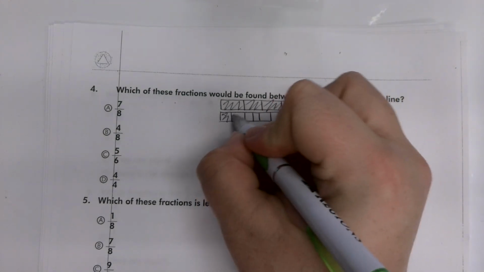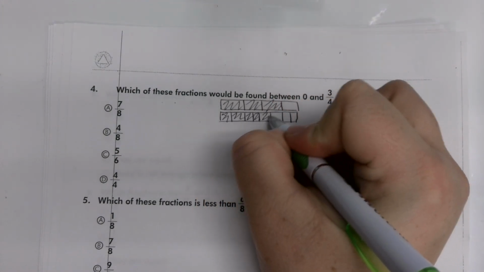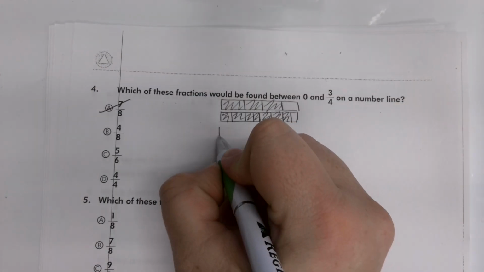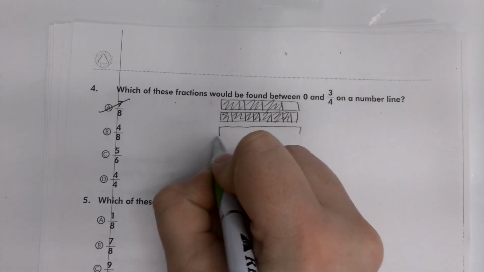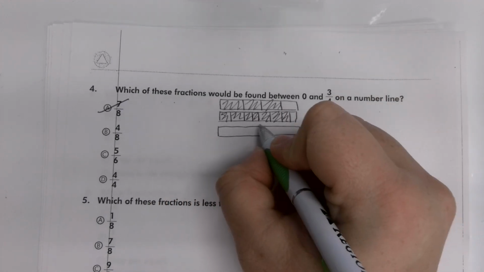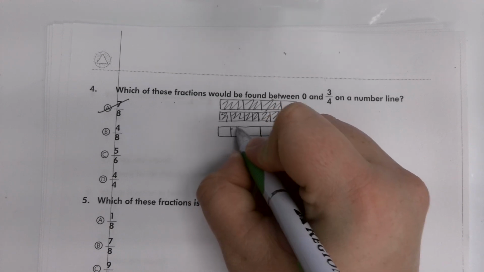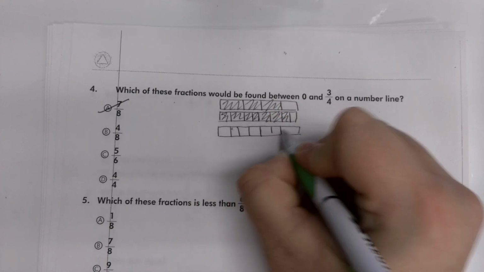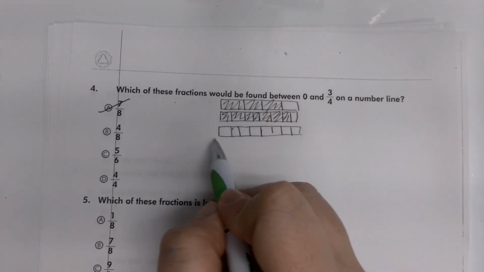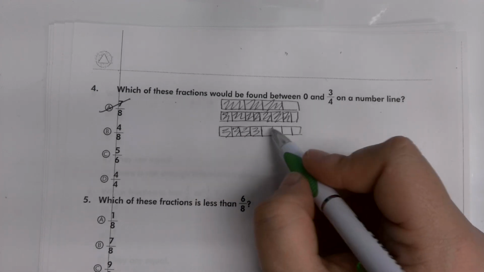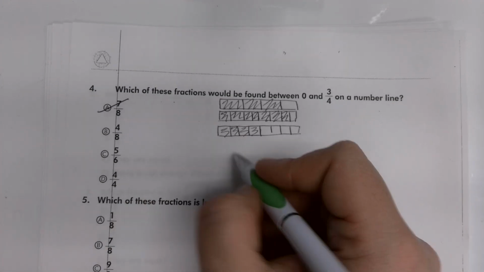Color in 7 parts. Oh, that's more than 3/4, can't be it. Okay, 8 parts, color in 4. Oh, that's less than 3/4, that could be it.